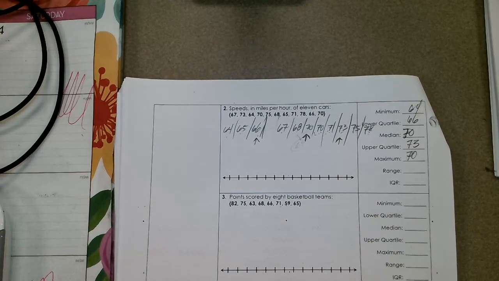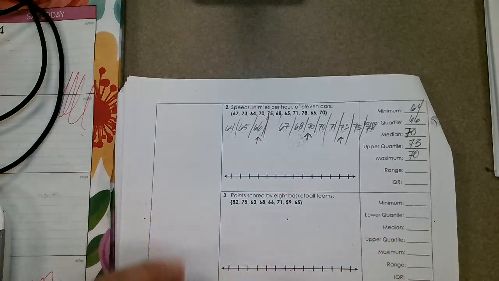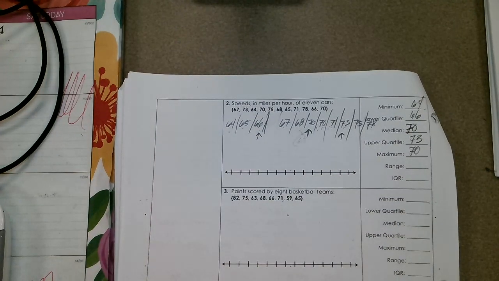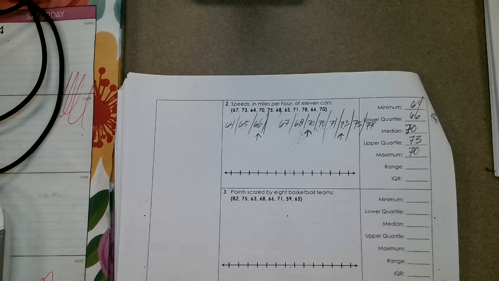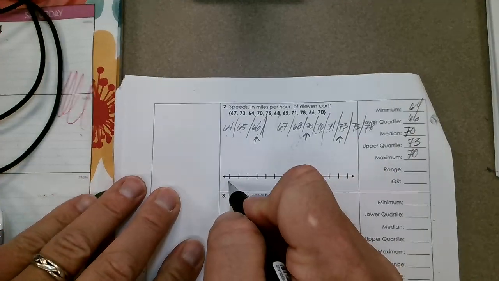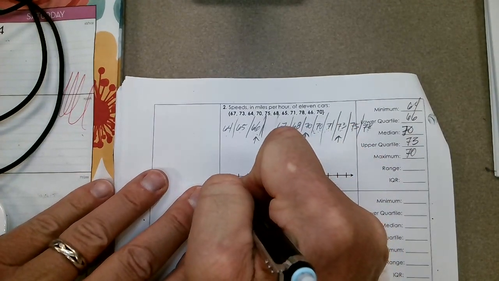So I got to make my number line again. I keep forgetting to do that. I'm going to do this a little bit different, okay? I got to get to 80. I'm going to get from 60 to 80.